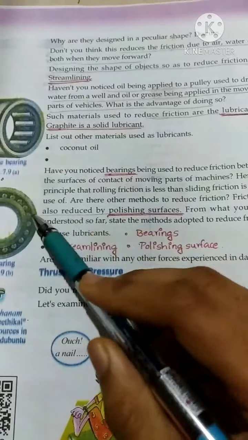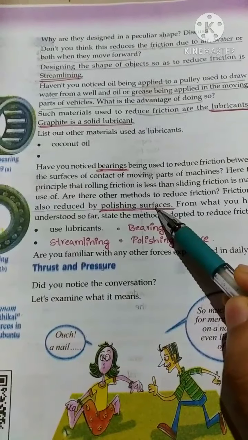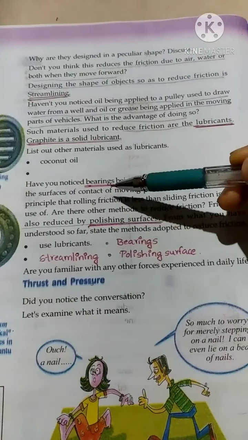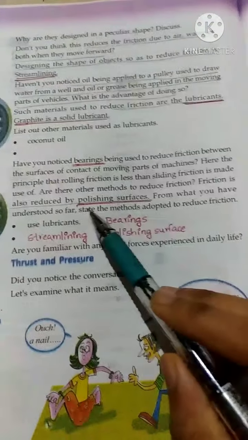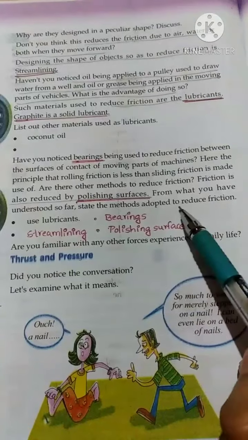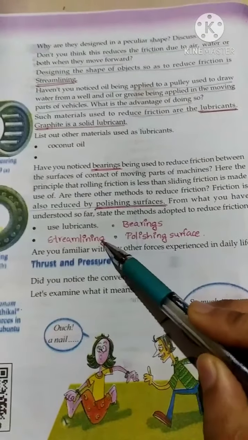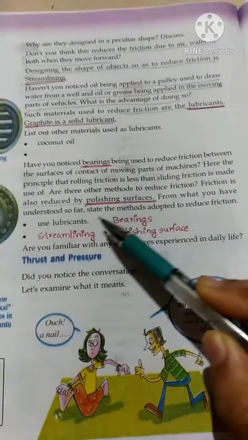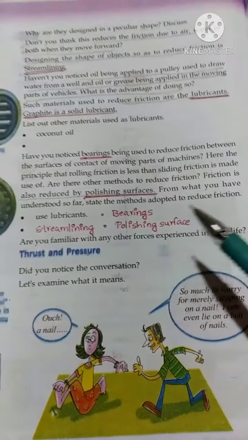Bearings also help to reduce friction. Then polishing the surface. So streamlining, lubricants, bearings, polishing surface help to reduce the friction. So state the methods adopted to reduce friction. Use lubricants, streamlining, bearings and polish the surface. So these are some of the methods to reduce friction.